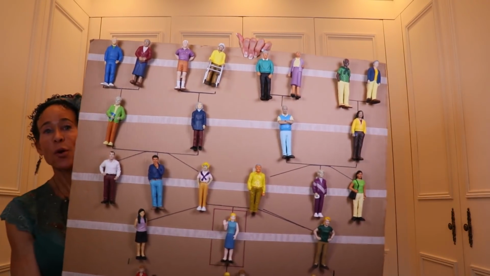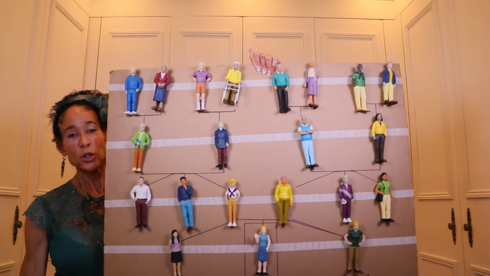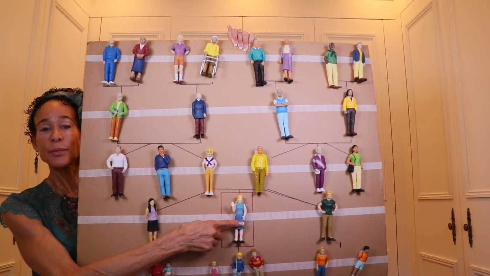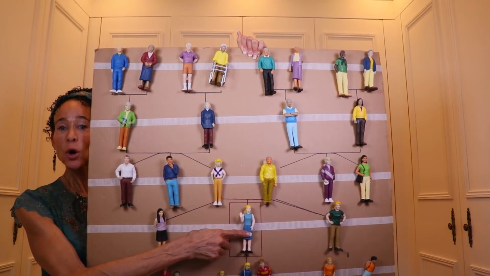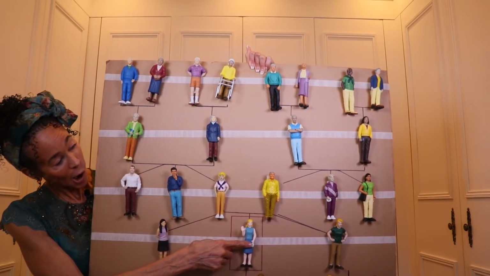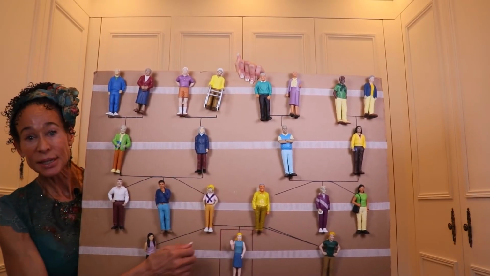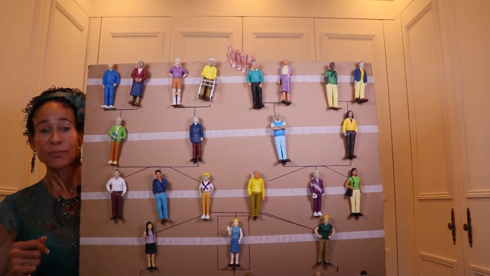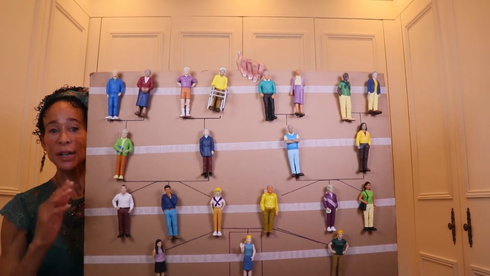You've seen this before. It's a family tree. Here's you, right there in the middle, at the bottom, waiting. The only relatives on this board who are first-degree relatives are your mother and father here, your siblings, and your children. That's it. Your aunts and uncles, grandparents, and cousins do not contribute to your risk of Alzheimer's.